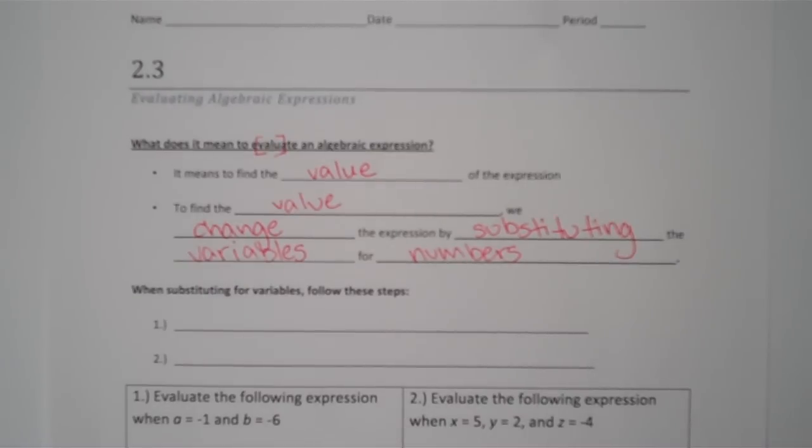Again, to find the value of an expression, we change the expression by substituting the variables for actual numbers.